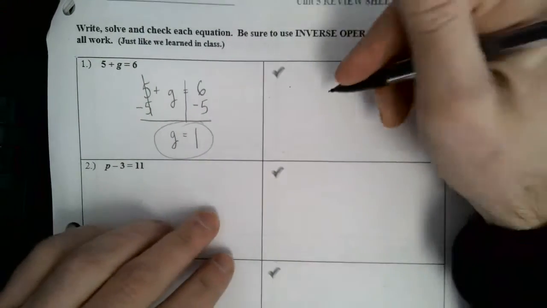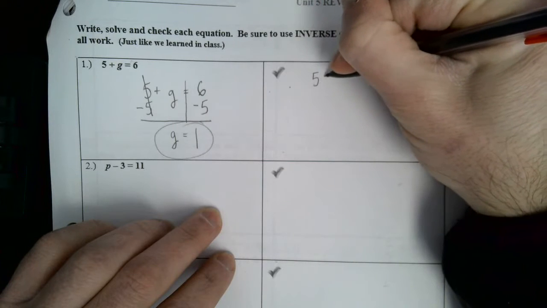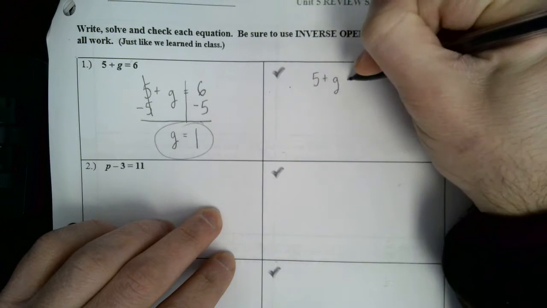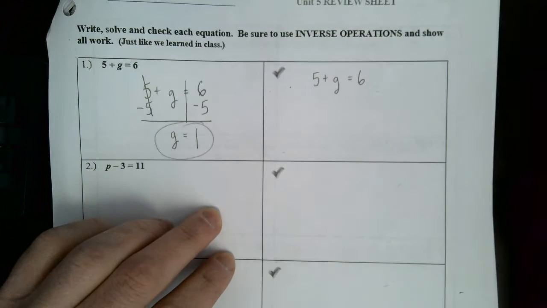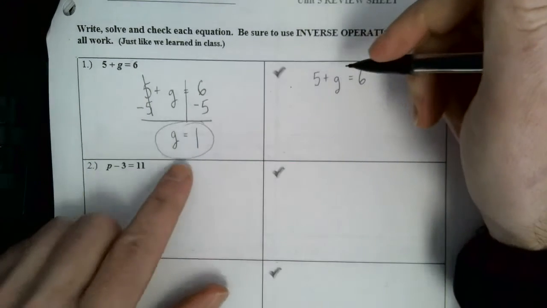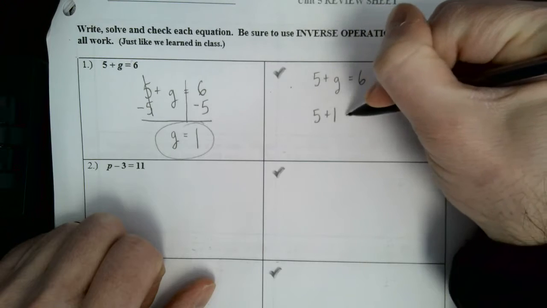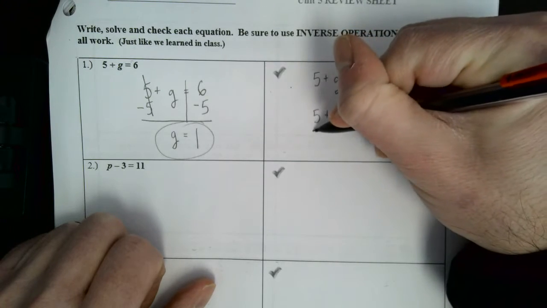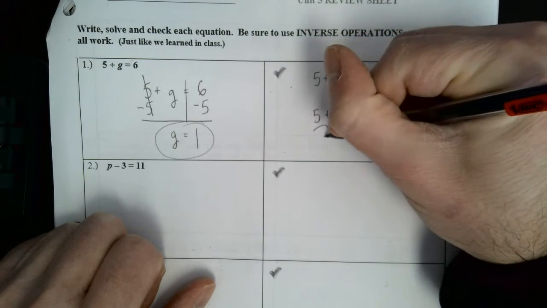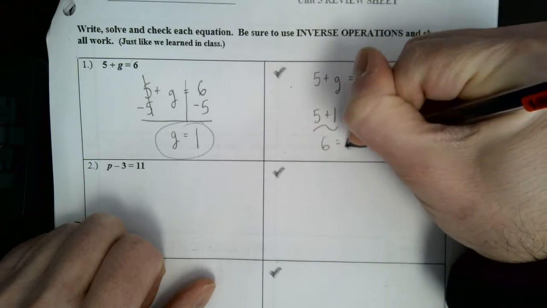First part of the 3-step check, of course, is to rewrite the equation. Next step would be, instead of g, we'll put our solution, which would be 1. 5 plus 1 equals 6. And then 5 plus 1 is 6, and 6 equals 6.